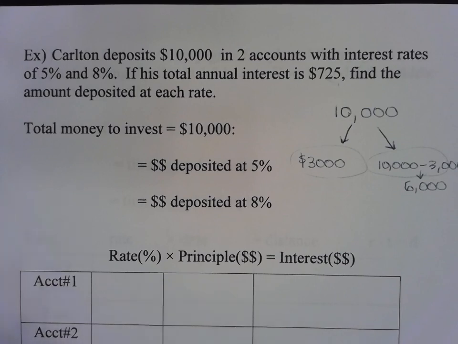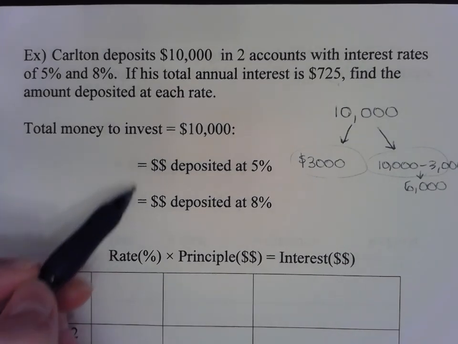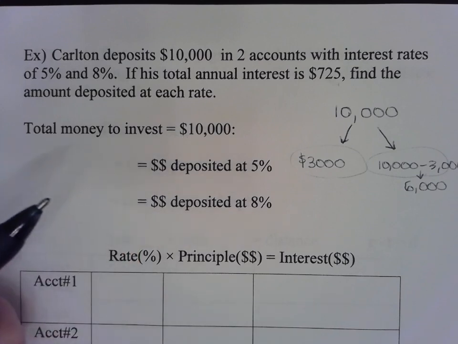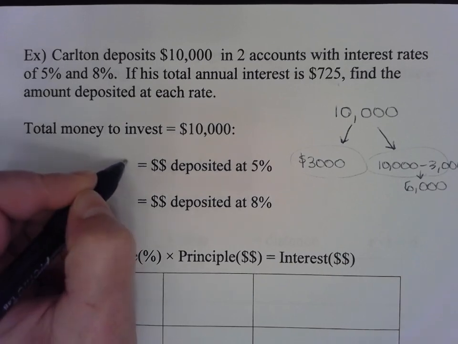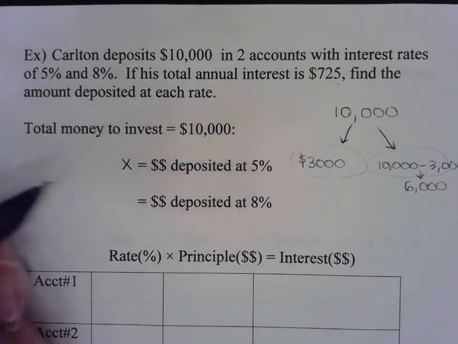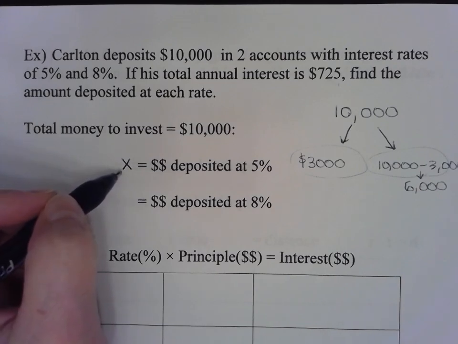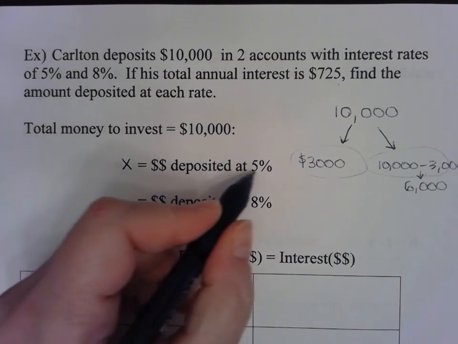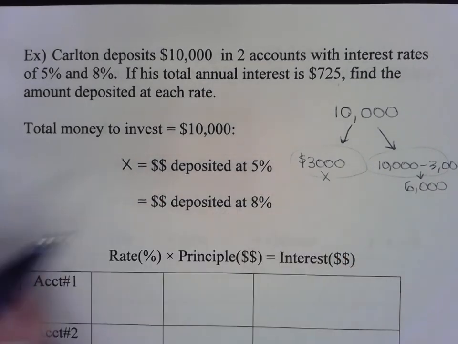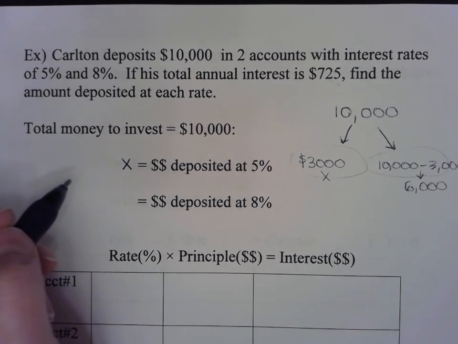That's kind of the idea that we want to use to set up our variables. So we know in total he has $10,000, but because he's breaking it up and we're not sure how, we're going to use, remember, just one variable. So we're going to use our one variable for the amount of money he deposited at 5%. So that's sort of representing this. I put 3,000, but that was just an example. We don't know how much.